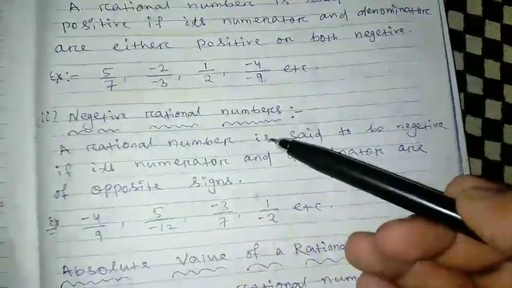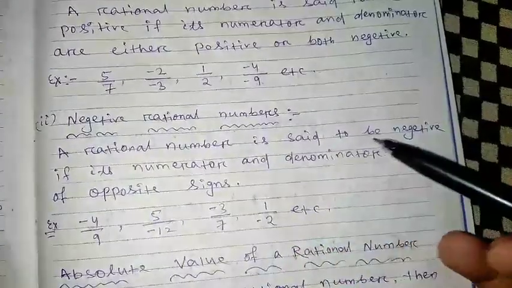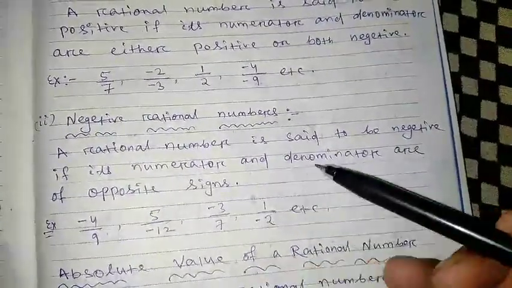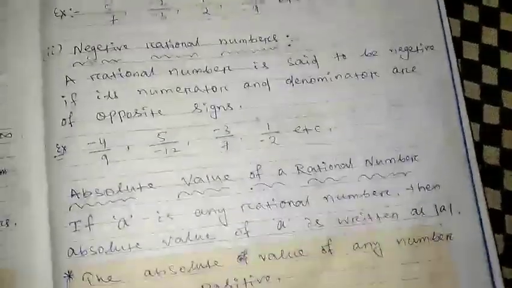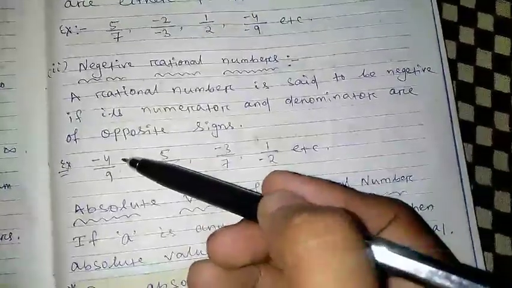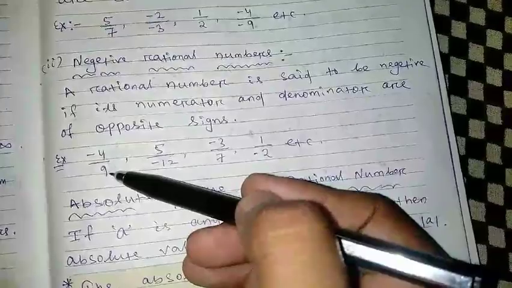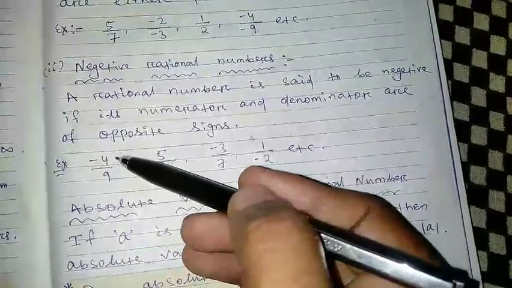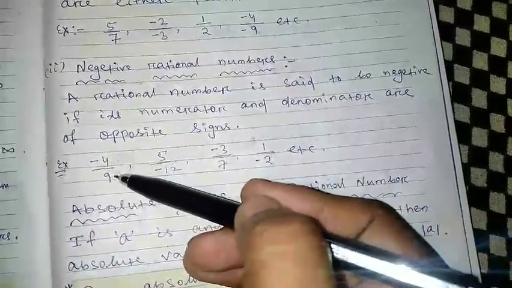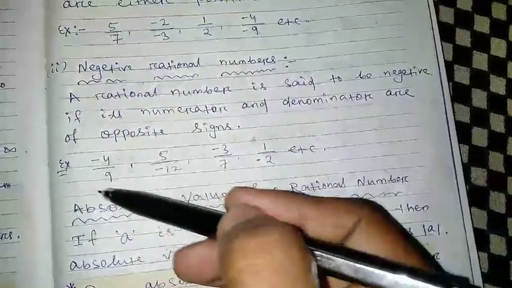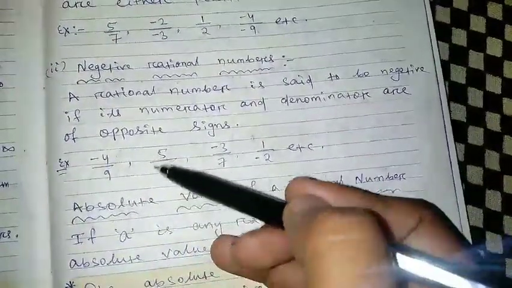Then negative rational numbers. A rational number is said to be negative if its numerator and denominator are of opposite signs. Opposite signs mean one should be in positive and another should be in negative. In -4 by 9, the numerator is in negative sign and the denominator in positive sign. So it is a negative rational number. They have both different signs.